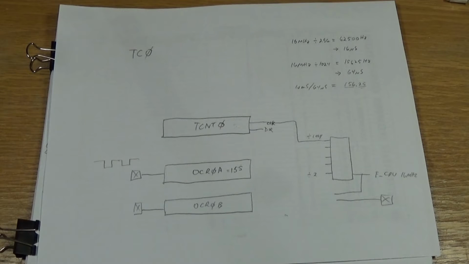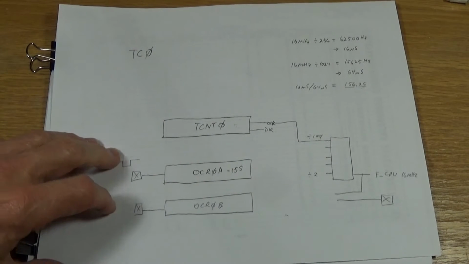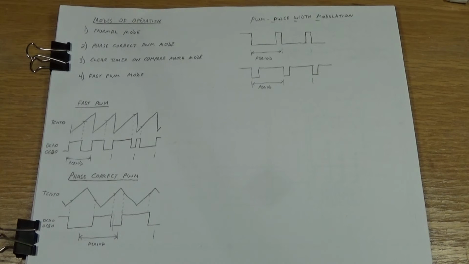I'm going to go into a little more detail and show you how to use the timer counter in the PWM mode. Now, I've got written down here 4 modes of operation, but there's actually 6 modes of operation, and the two PWM modes, phase correct PWM and fast PWM, have 2 additional modes that modify how they actually operate. But they function pretty much the same way. There's just something that'll change, but I'll explain that in a minute. But let's go through the different modes here in a little more detail.